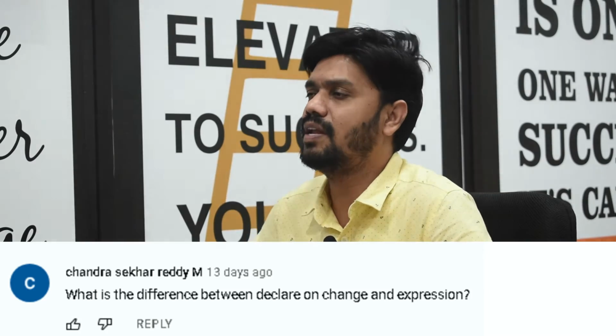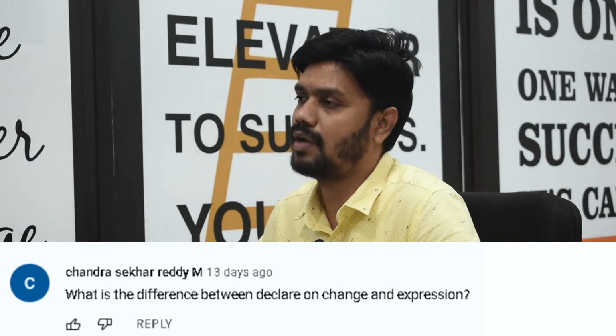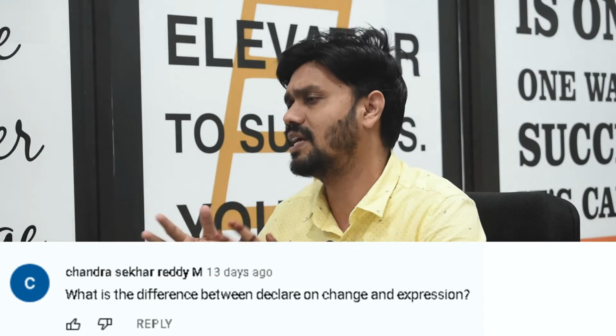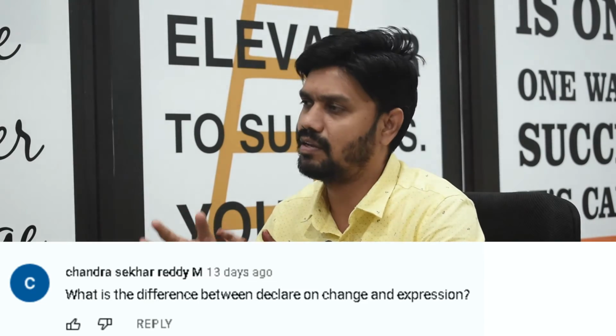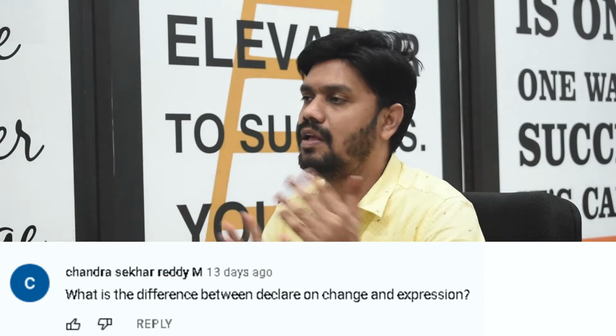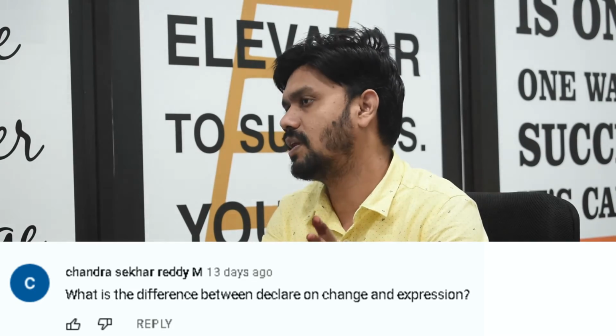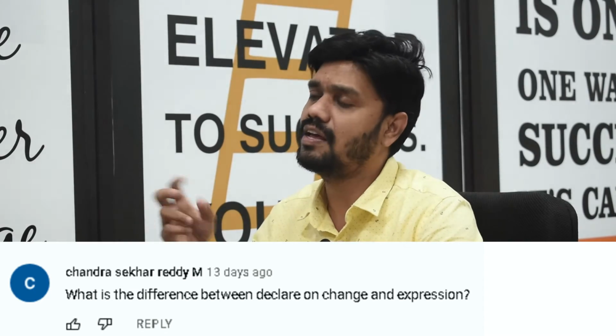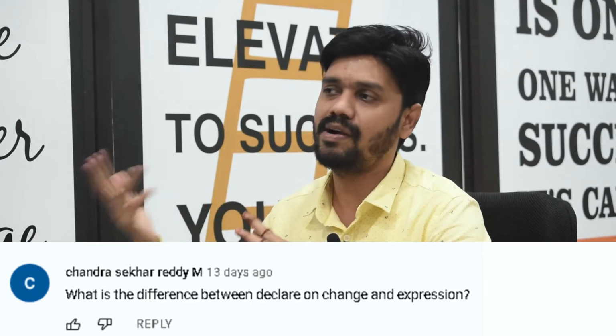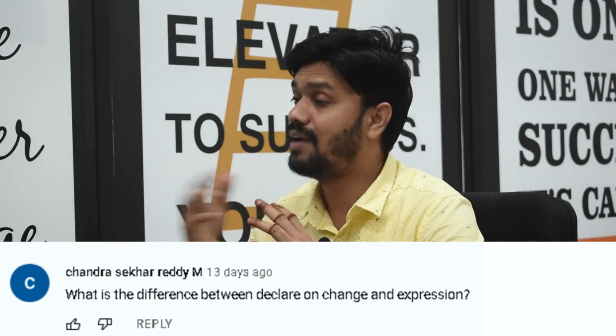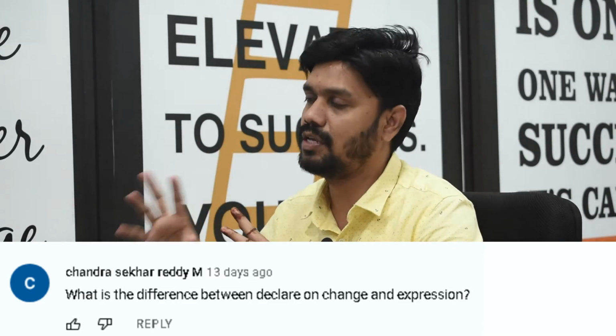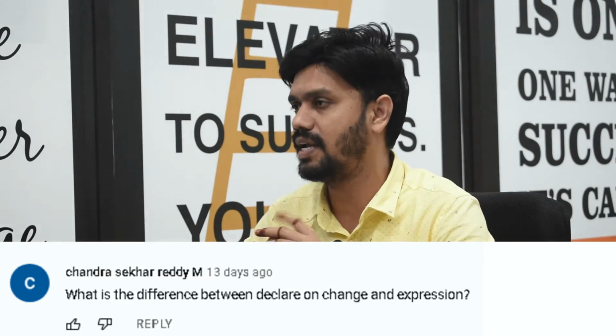But simply, whenever we want to do a property set, like in declare expression, there is forward and backward chaining. Input property changes are forward chaining. In this, target property usage is backward chaining. But declare on change is more than the property set we do in an activity. Apart from that, it is only forward chaining. Backward chaining means target property and all will not be there in declare on change.